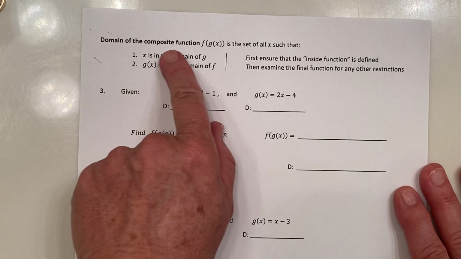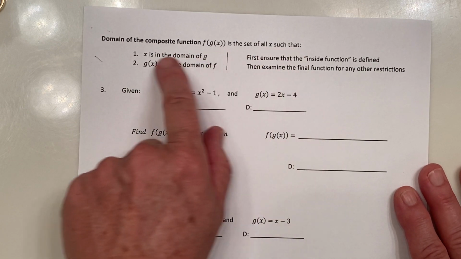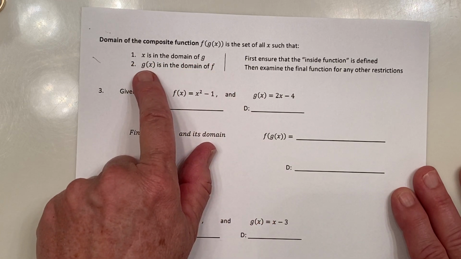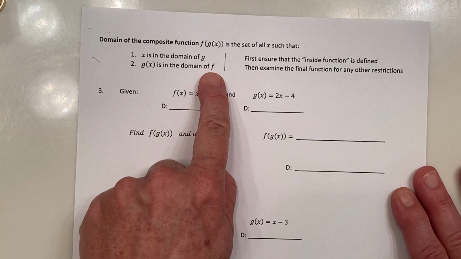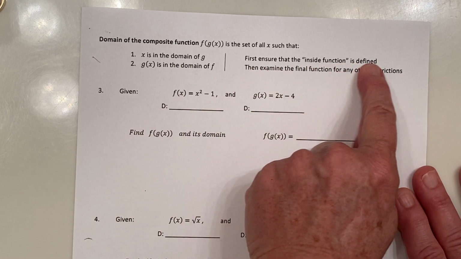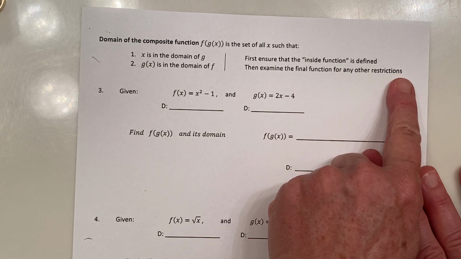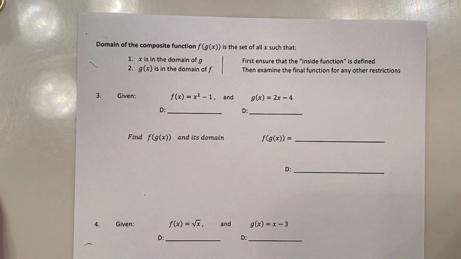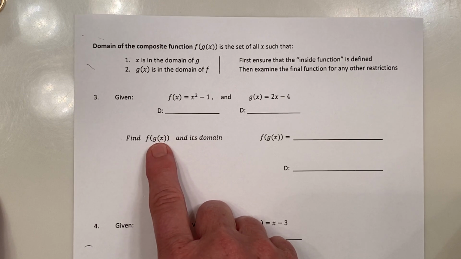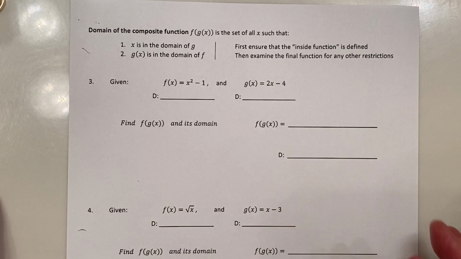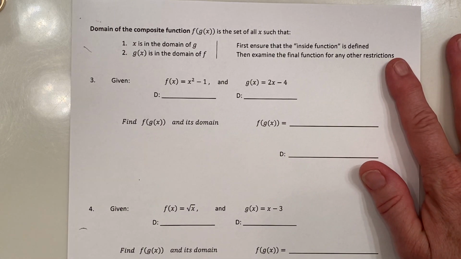All right, what's the domain of the composite function? It's the set of all x such that x is in the domain of g, and then g of x is in the domain of f. So first ensure that the inside function is defined, and then examine the final function for any other restrictions. Okay, that's a lot to think about. I think we're going to remove that from our equation this year, so to speak, and let's just find the compositions, and based on what we see, we can report what the domain is, knowing about polynomial functions, even root functions, and rational functions and what their restrictions are.